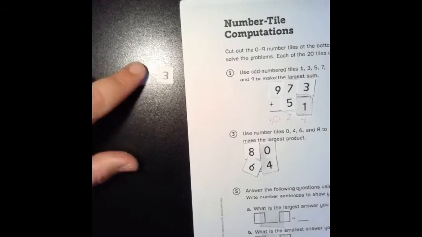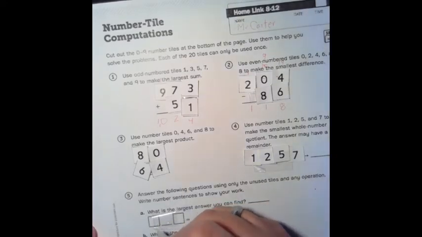And now all we have left are the 9 and the 3. So we only have 2 digits left. Answer the following questions using only the unused tiles, which would be 9 and 3, and write number sentences to show your work. So the largest answer you can find with the digits 9 and 3 would have to be 9 times 3, and I can't write because I put 2 there.